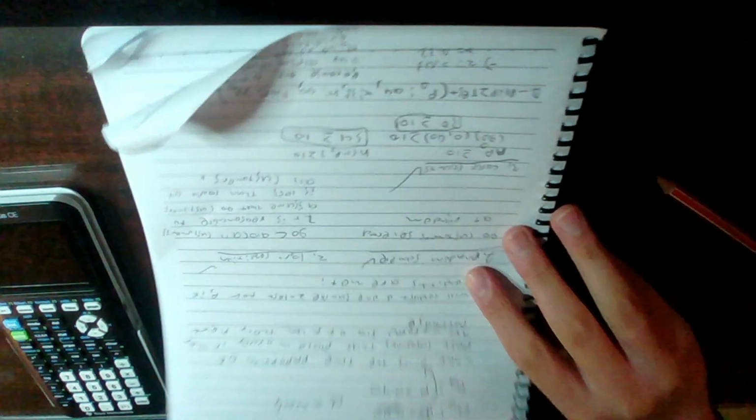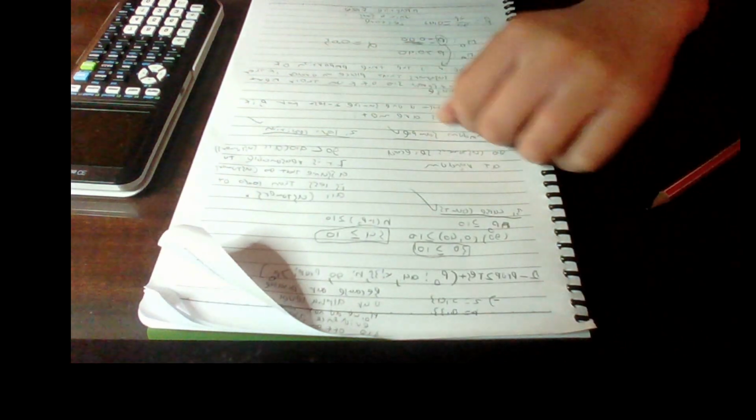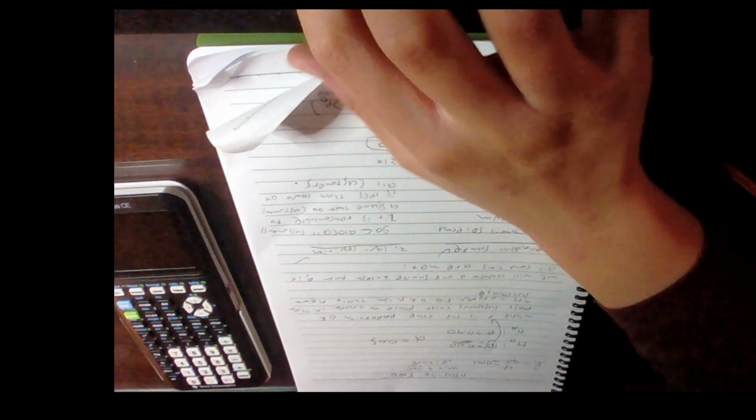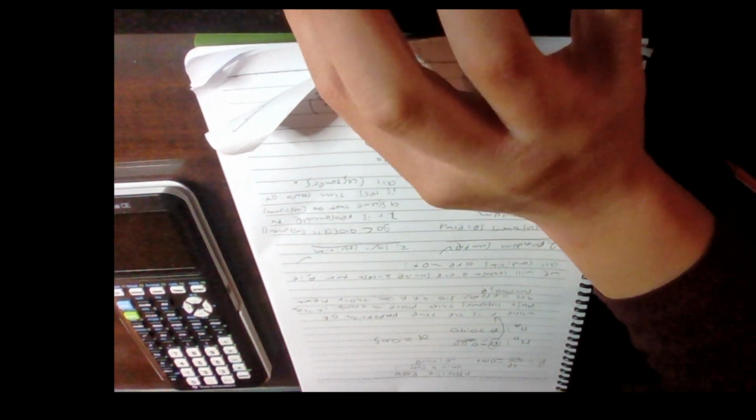Wait, let me try this. Let me flip the camera. Okay, this should work now. Oh no, it's upside down. Oh no. Whoops.